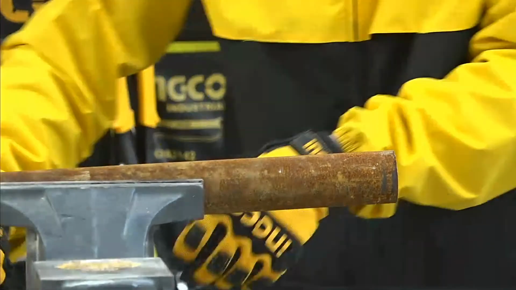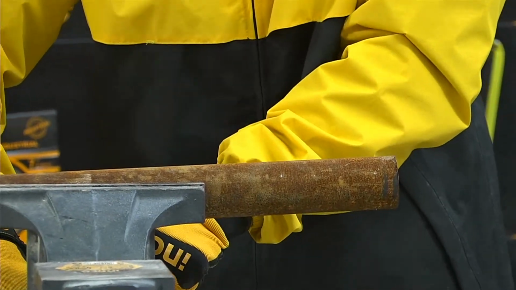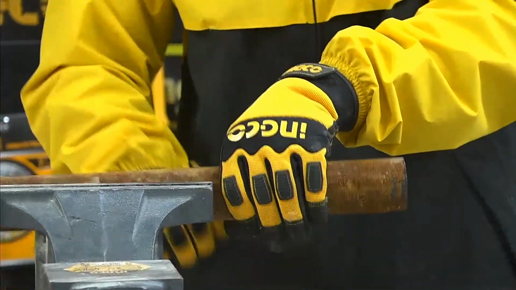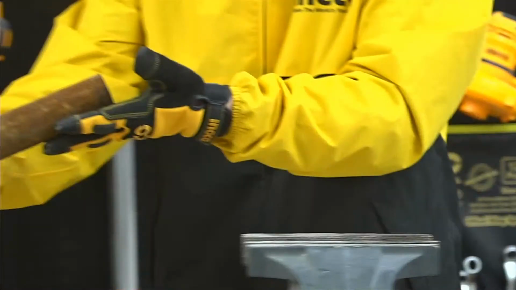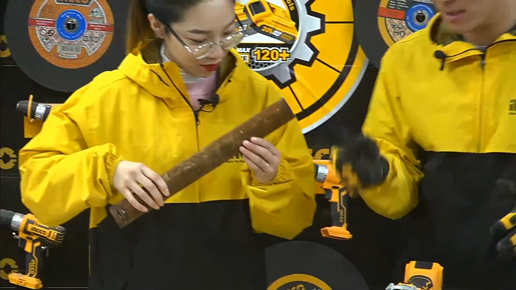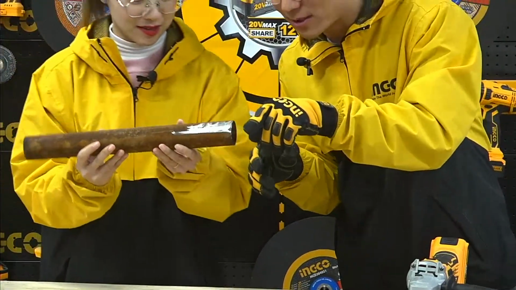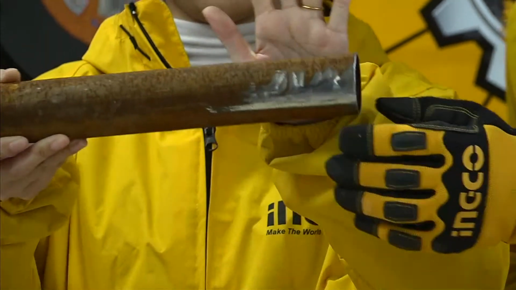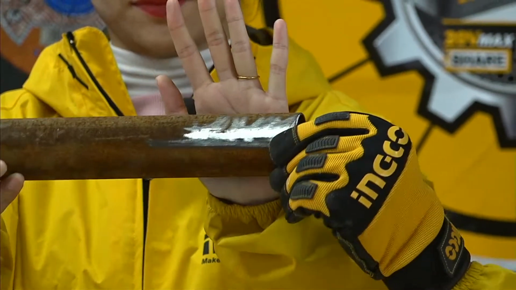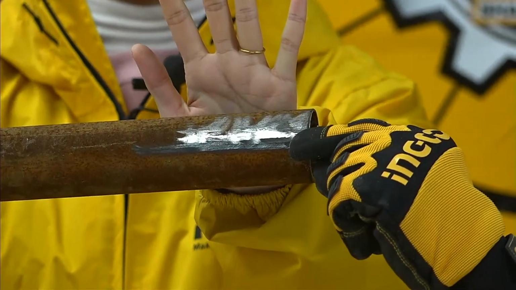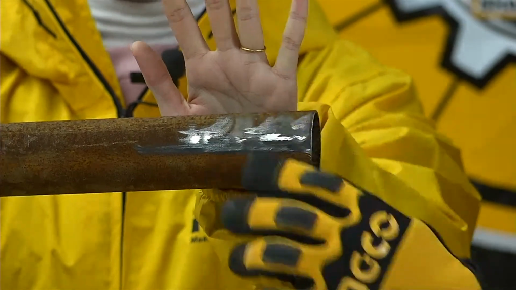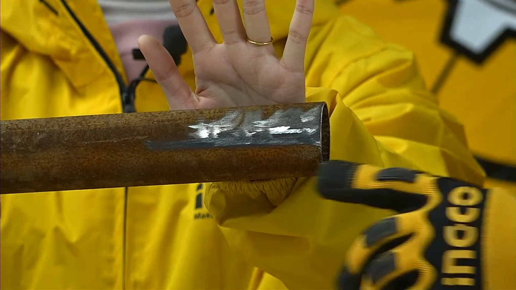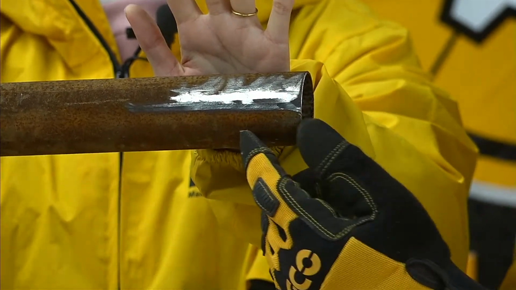Finished. Only I think 30% finished, but we would like to show the audience first. You can take a look first and do the comparison. This part you can see is more smooth compared with this part. You can see this area is where we did the grinding work. It looks lighter and more smooth, and the other area you can see is still rusty.